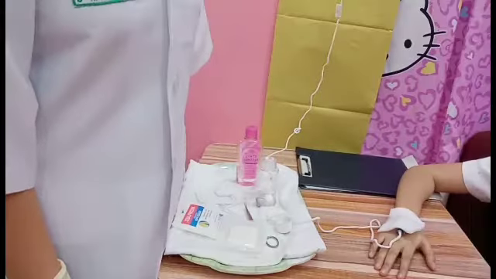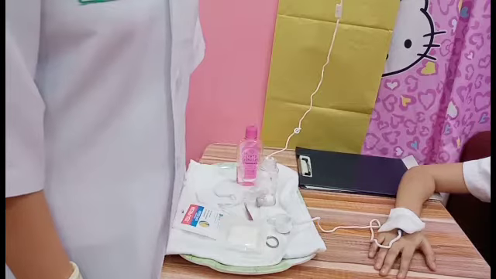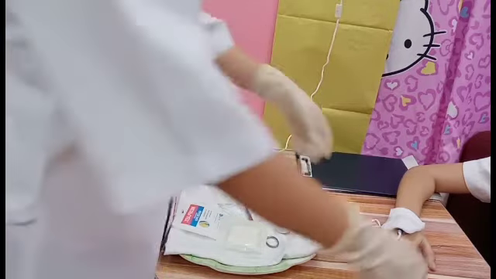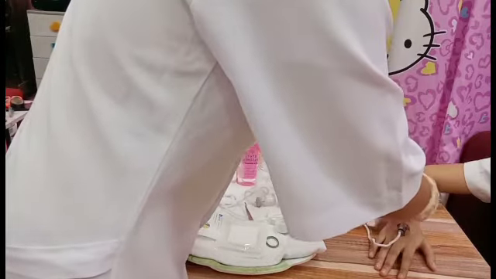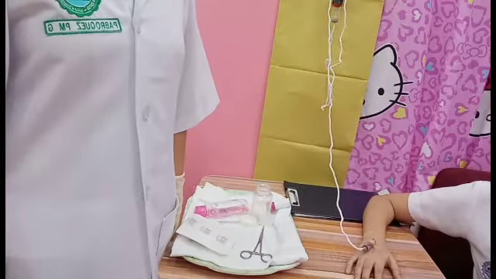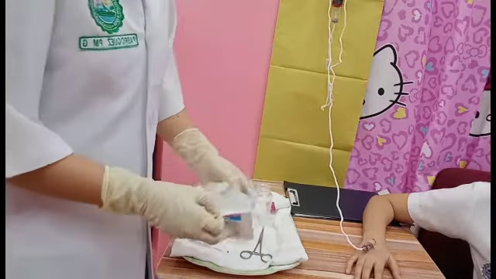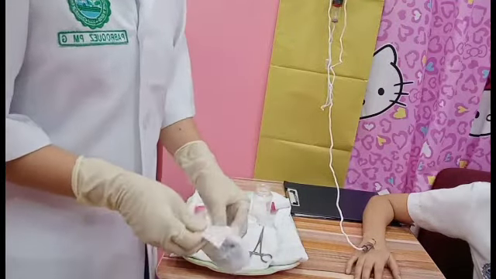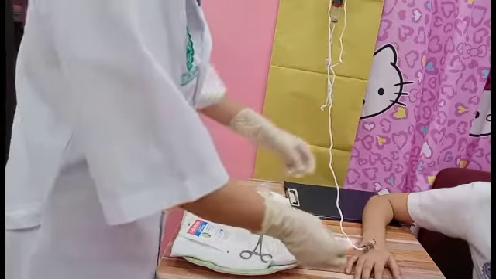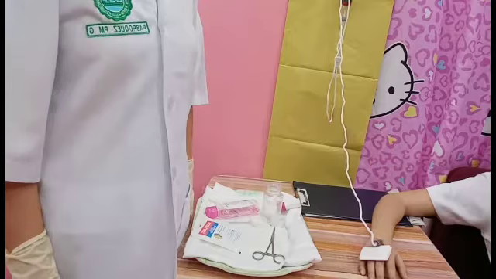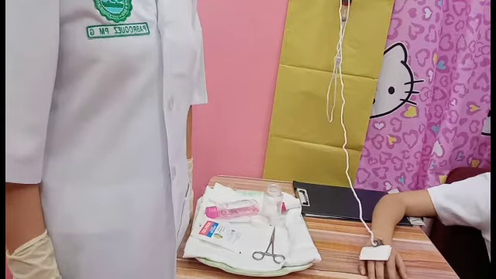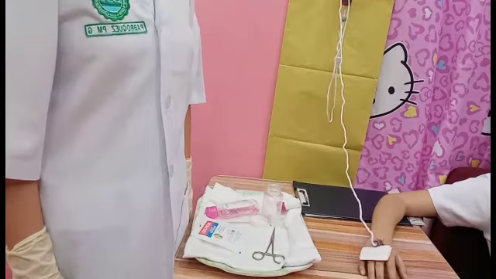Next is to loosen tape at IV insertion site. Don clean disposable gloves and carefully remove dressing and tape. May I remove your dressing? Next is to place sterile gauze square under needle hub. Next is to prepare the new IV tubing and loosen protective cap. Clamp the old IV tubing. Steady the needle hub with non-dominant hand until change is complete. Remove tubing with dominant hand using a twisting motion.